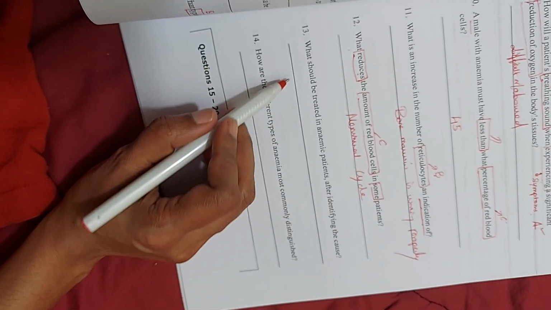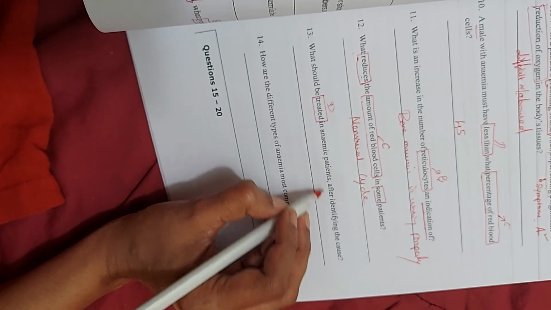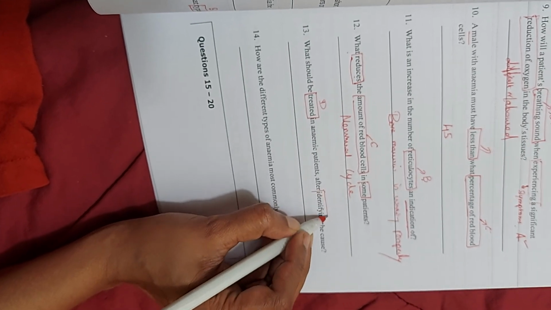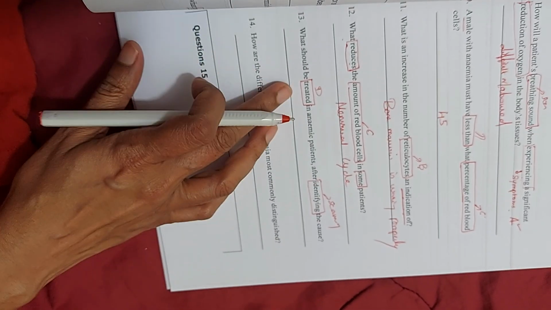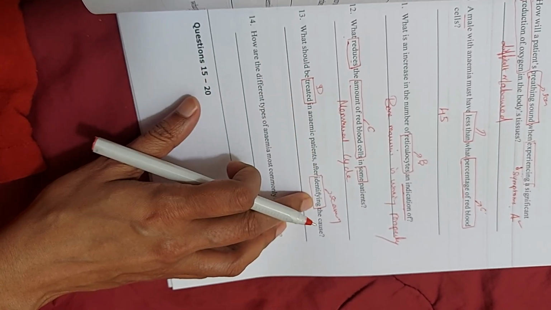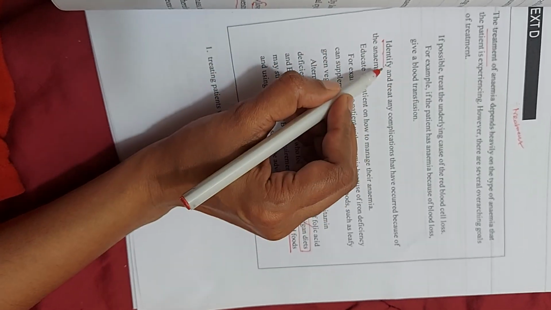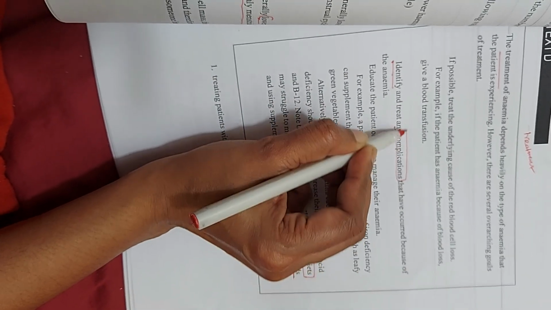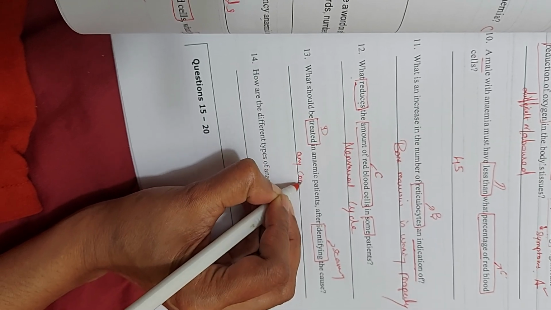Now what should be treated? Treated is for text D, after identifying the cause. So it's about identifying the cause. Okay, now I have skimmed to text D, and the scanning part is about identifying. So I'm going to text D. In text D, I could see the word identify. Identify and treat. So after identifying, treat what? Any complications. Okay, so the answer is any complication.